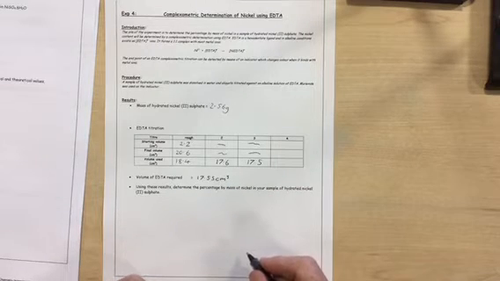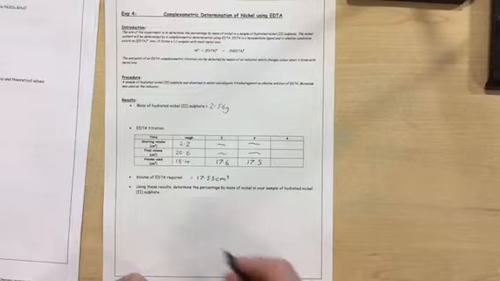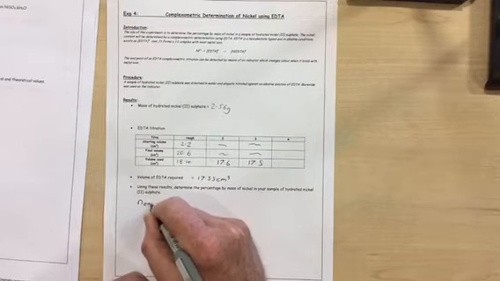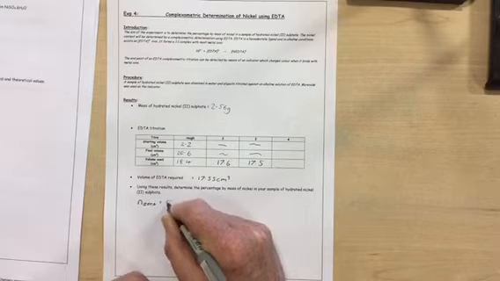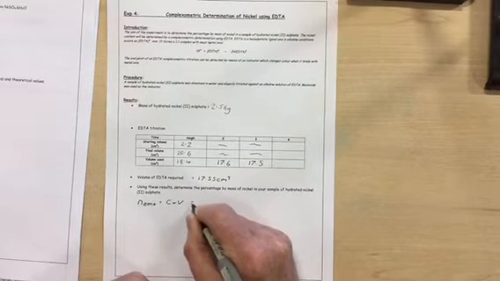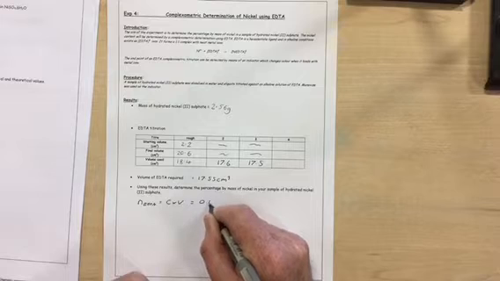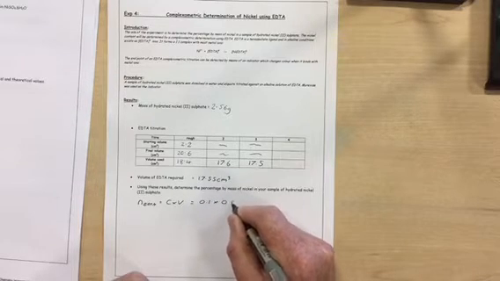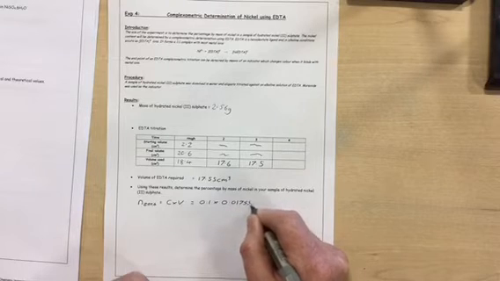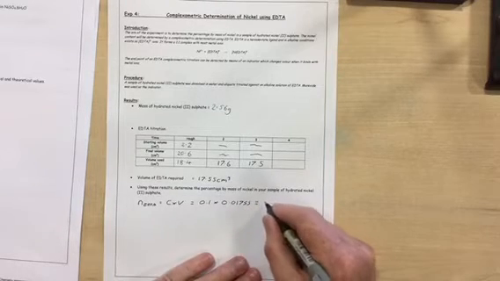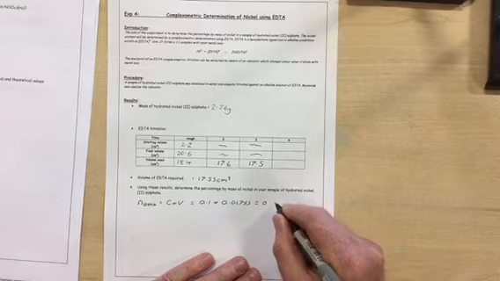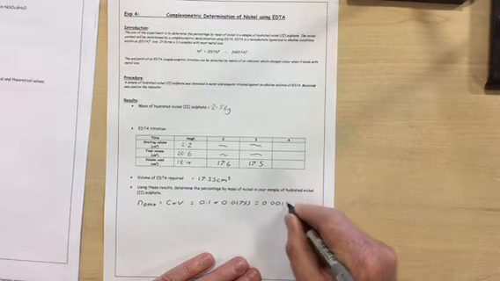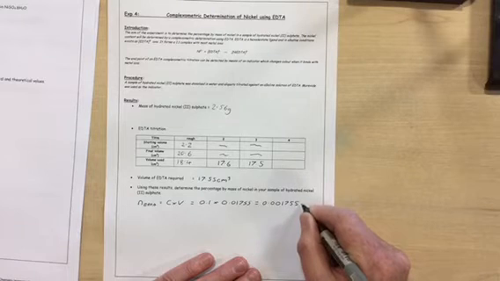Now, to determine the percentage by mass of nickel in the sample, the number of moles of EDTA is the concentration of EDTA times the volume. The concentration was 0.1. The volume was 0.01755, which gave me the number of moles of EDTA as 0.001755 moles.